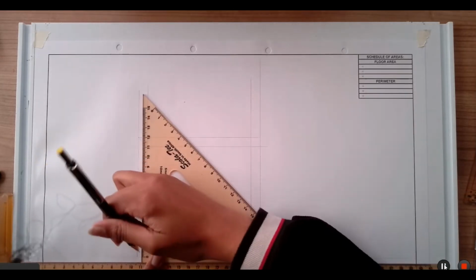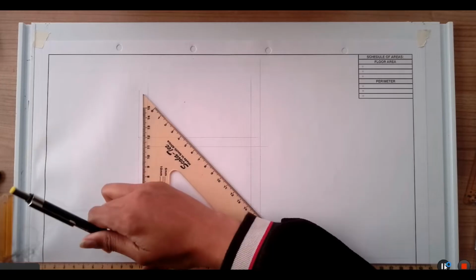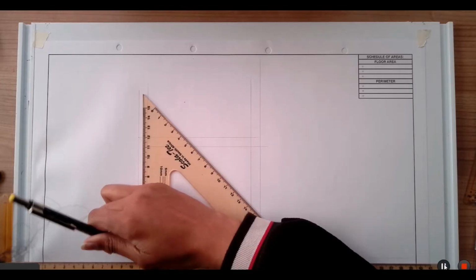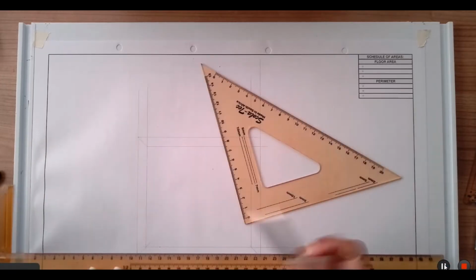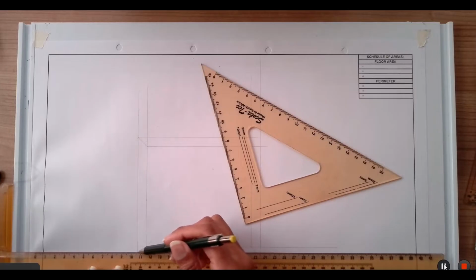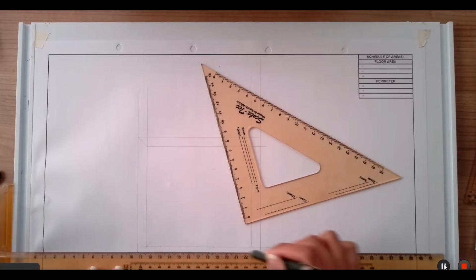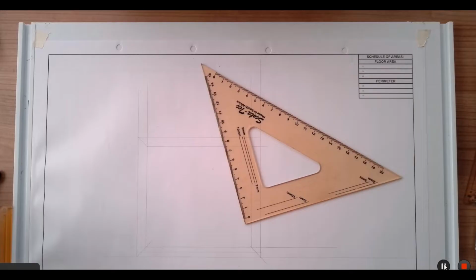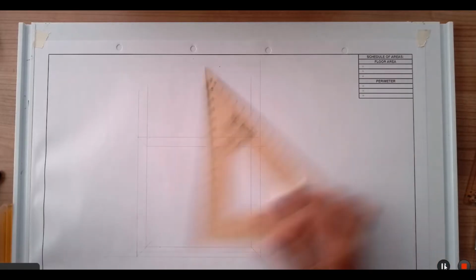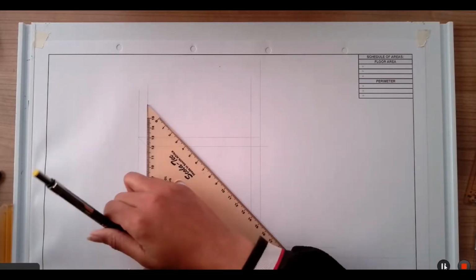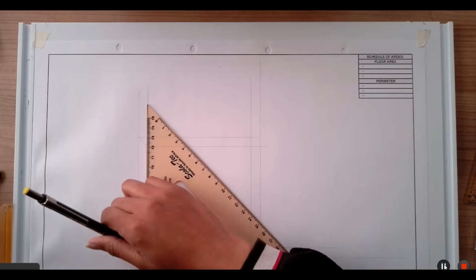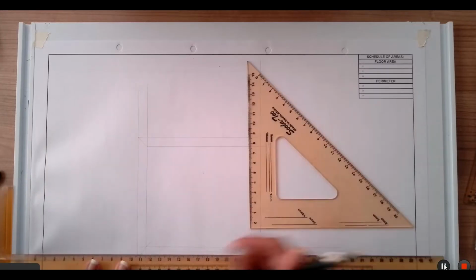I need to make it here. Just closer to 5. So that's half of your wall. You'll be needing that half of the wall later for when you draw the windows.